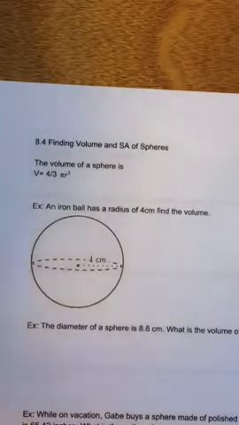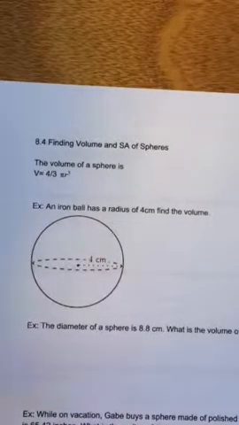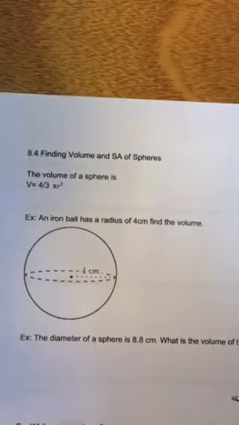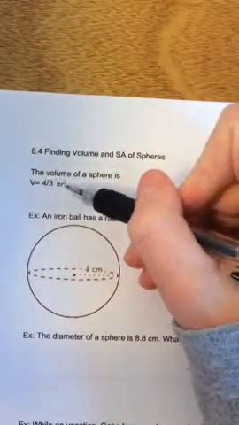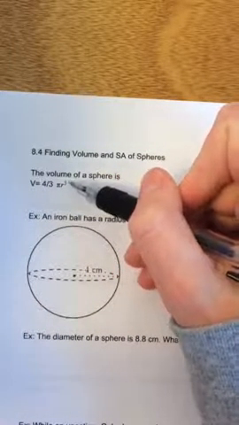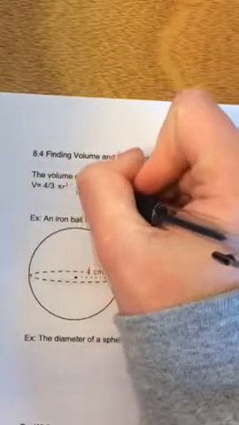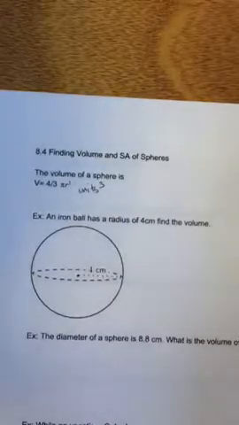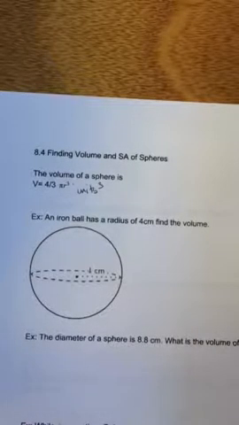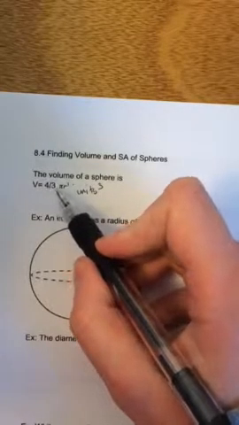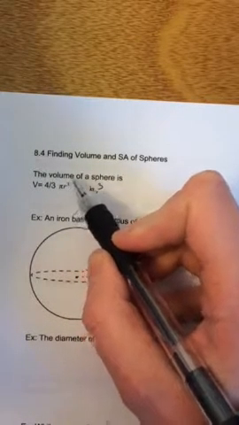Hello and welcome back. So this is our final shape. We're going to find the volume of a sphere. So the first one, our formula is 4/3 pi times r cubed. Remember, volume always has units cubed, whatever our units are: centimeters cubed, inches cubed, feet cubed, yards cubed, whatever it is. So 4/3, literally 4 divided by 3, times pi times r cubed.